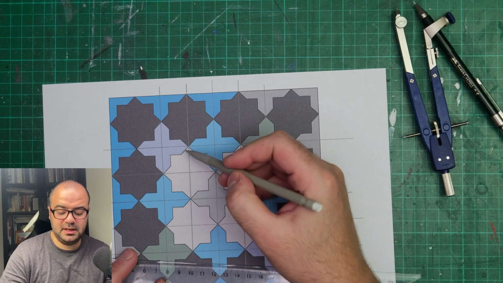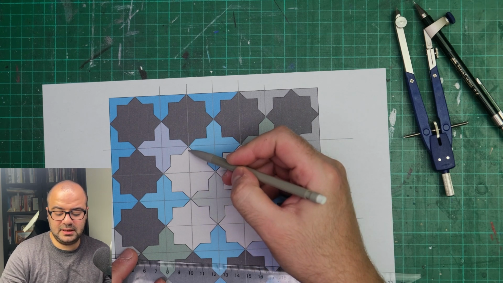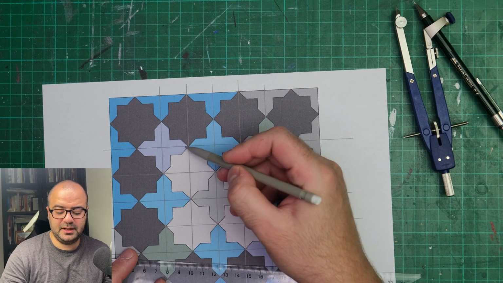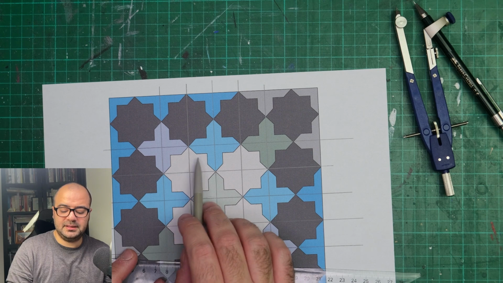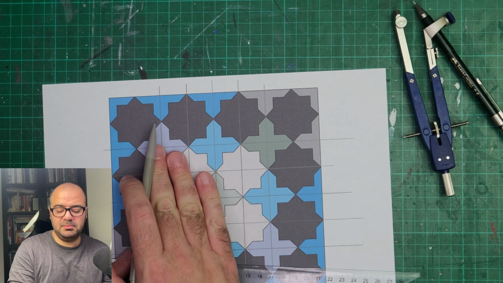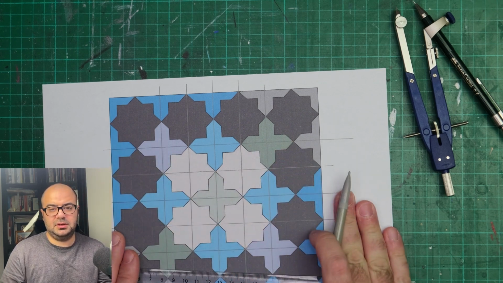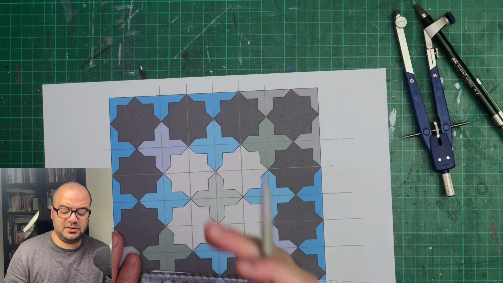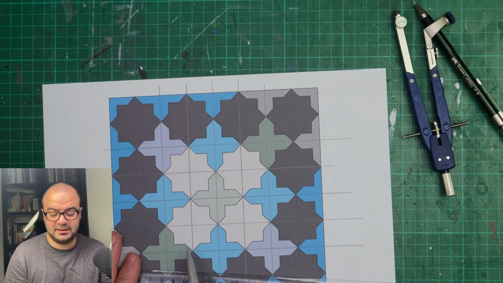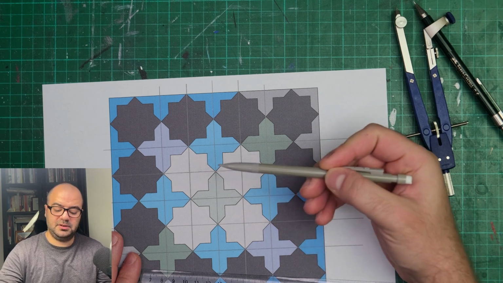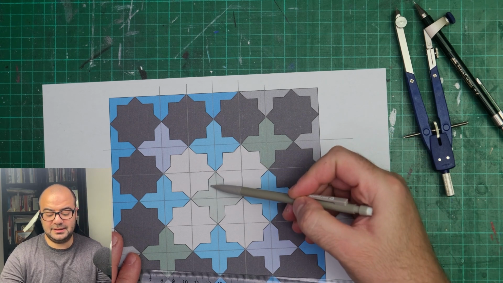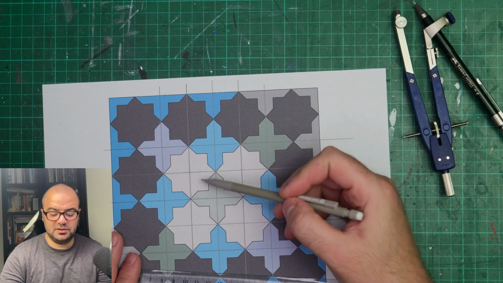This unit is the same as this unit, only mirrored across this vertical axis, and this unit is this unit, but mirrored across the horizontal axis, and so on and so forth.